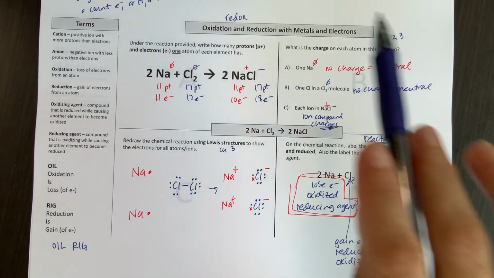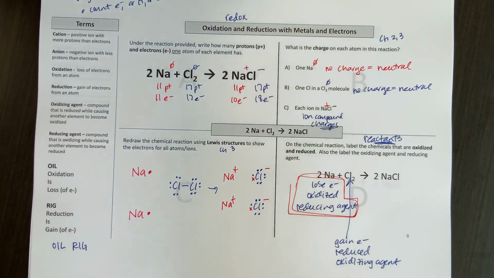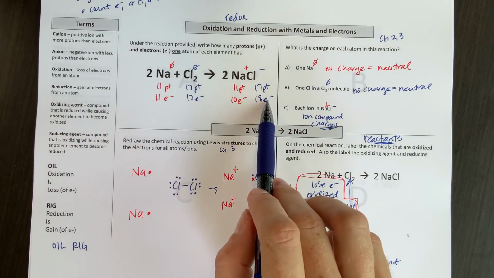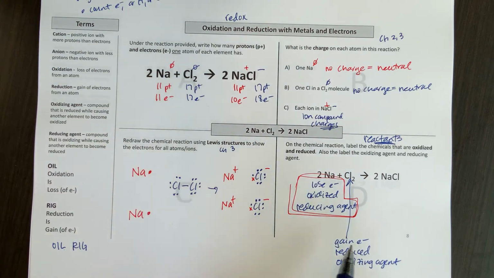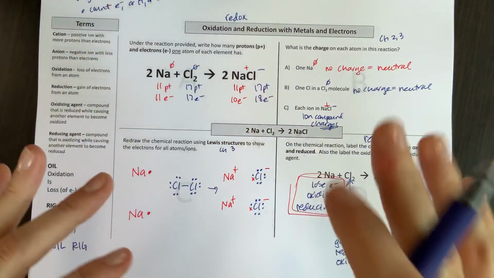So those are some different ways to look at the same reaction. We can count the particles, we can draw the particles, and we can put labels on. The labels are one of the main things we'll do throughout the rest of the chapter, but you need to be fluent in doing all of these things.